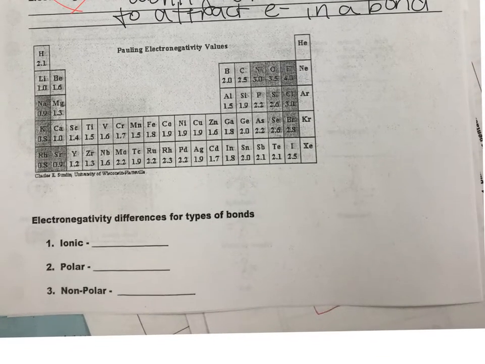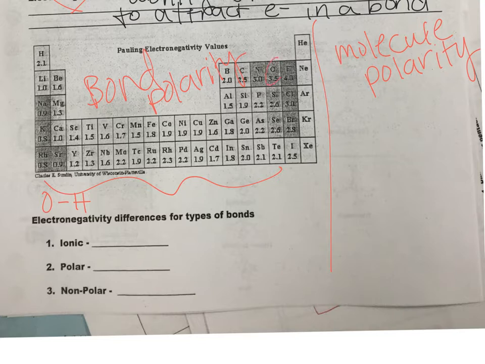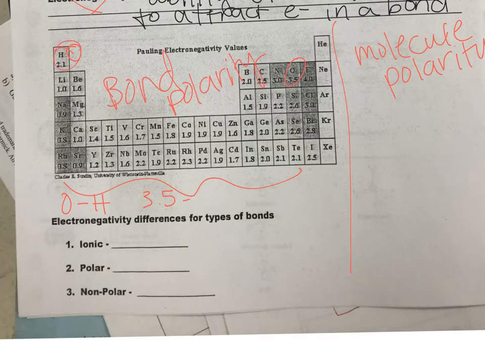We also discussed how we have something called bond polarity, and we had molecule polarity. We kind of drew it out off on the side. So when you're looking for your bond polarity, you're focused in on your electronegativity values, and you're basically taking the difference. So if we had an OH bond, we're going to go ahead and take our O, which was 3.5, subtract the H, which is 2.1, and we would get 1.4.